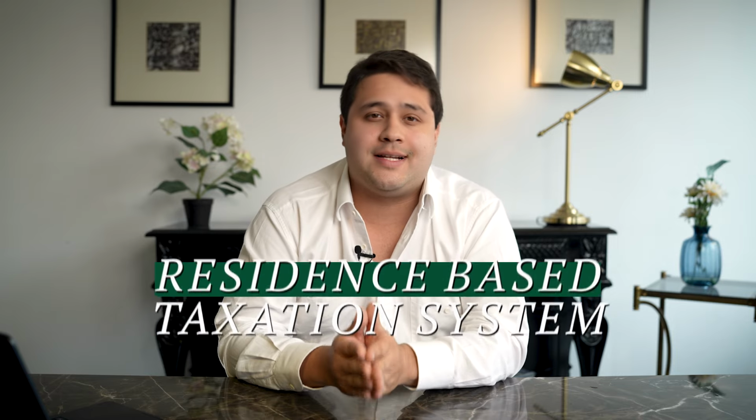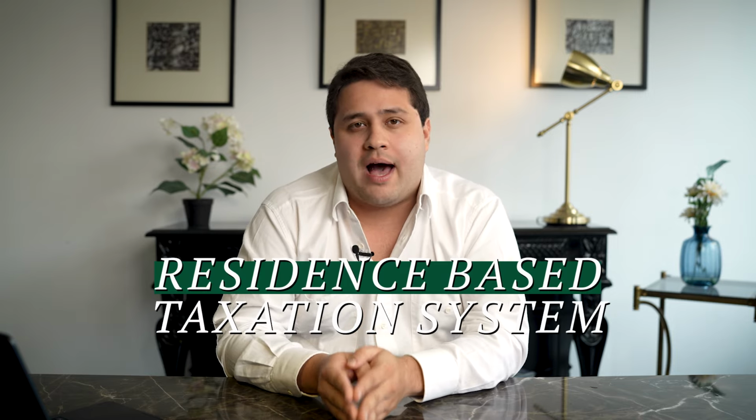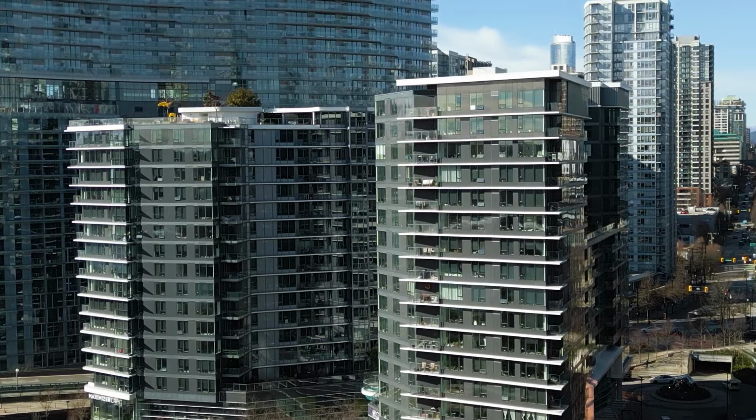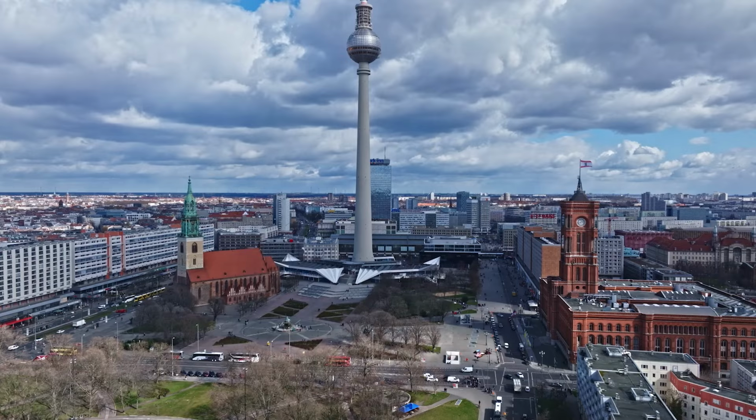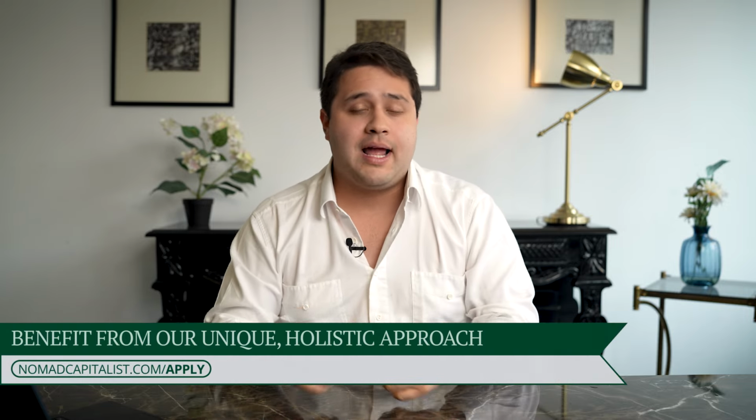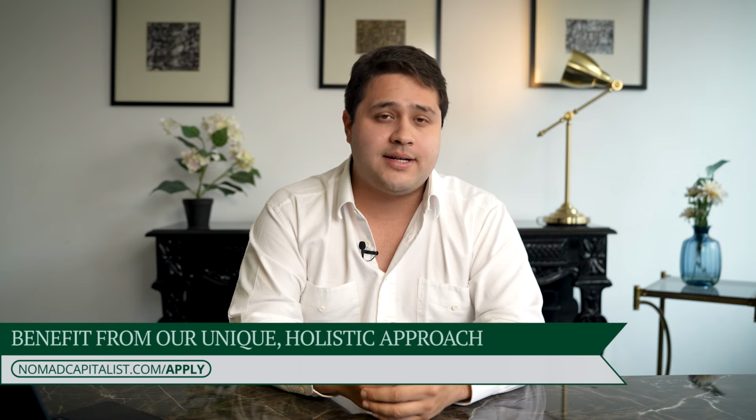Now, there are two important variants of the system. Number one, which is by far the most common, is the residence-based taxation system. This is what you have, for example, in countries like Canada, the UK, Germany, and so forth. This means that you are a resident of that country, therefore you are taxed on your worldwide income. What does this mean? This means that you can deregister and potentially become a tax non-resident of that country and become a tax resident of another country that may be more favorable.